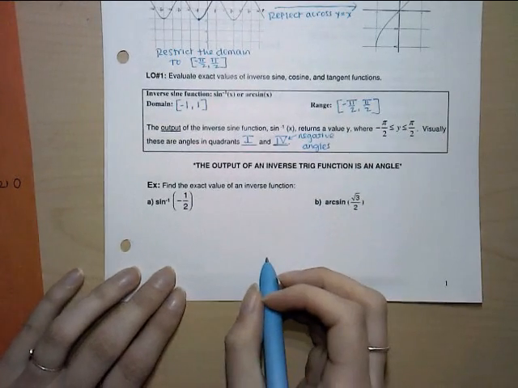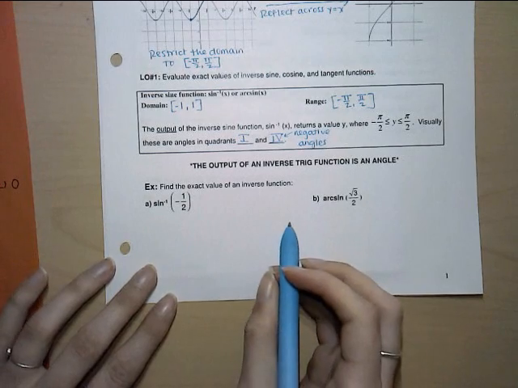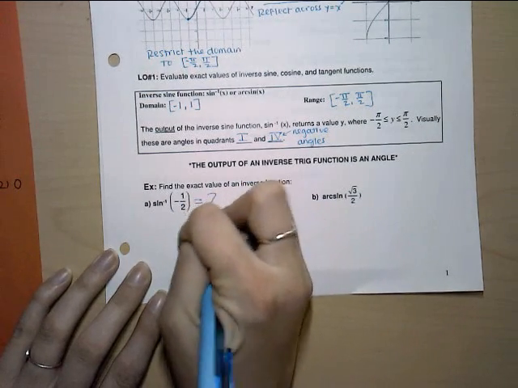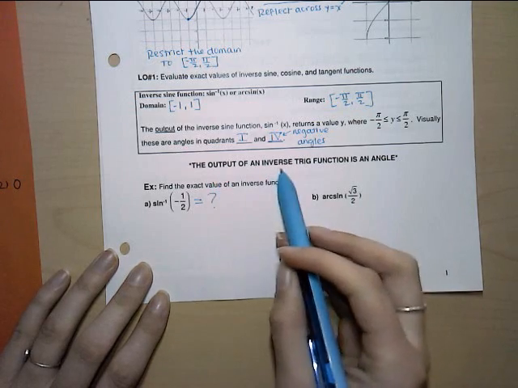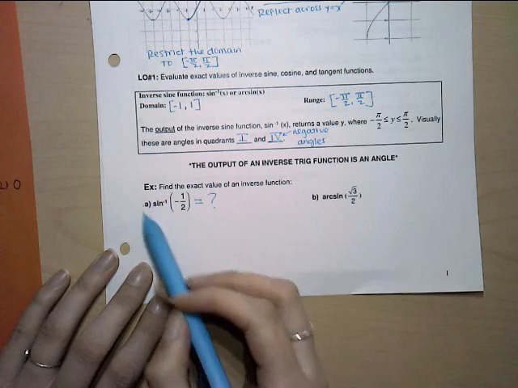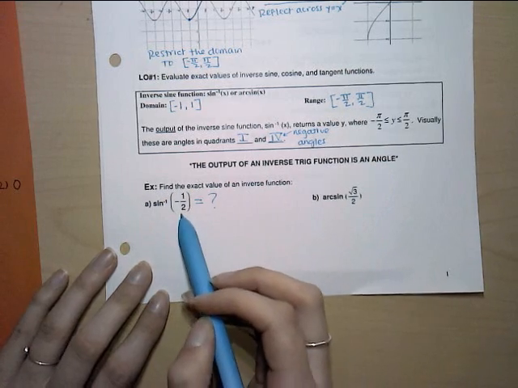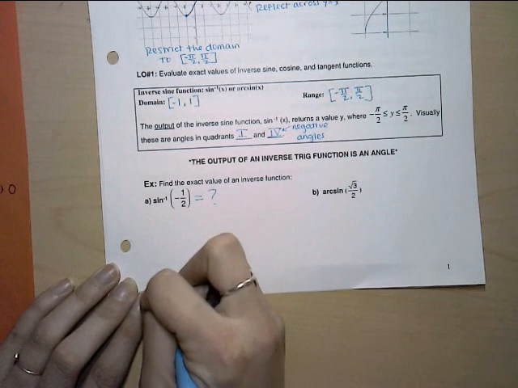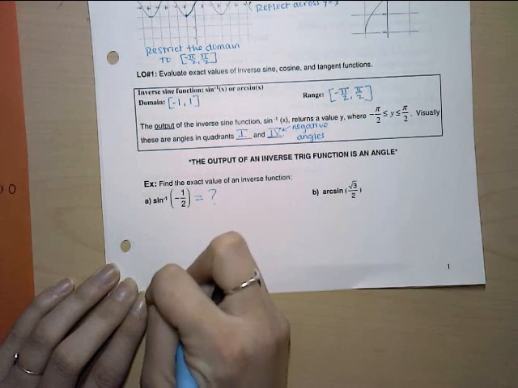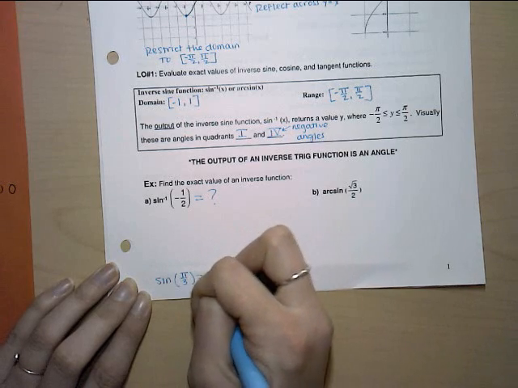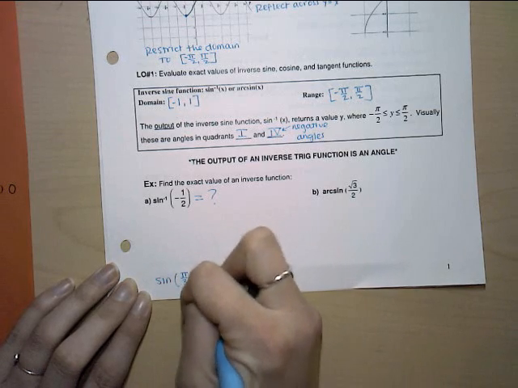So let's do two examples. If I want to find the exact value of an inverse function, let's set it up like this. The output of an inverse trig function is an angle. So we are not used to seeing this. What we are used to seeing is, and I'll write it down here, sine of pi over 3 equals, what is sine of pi over 3? It's root 3 over 2.